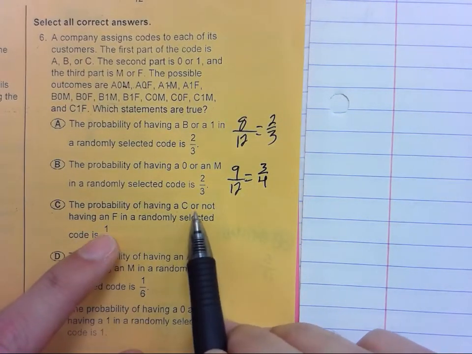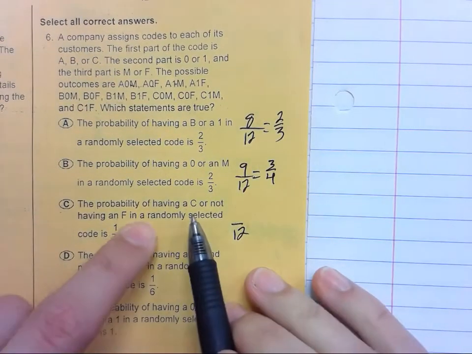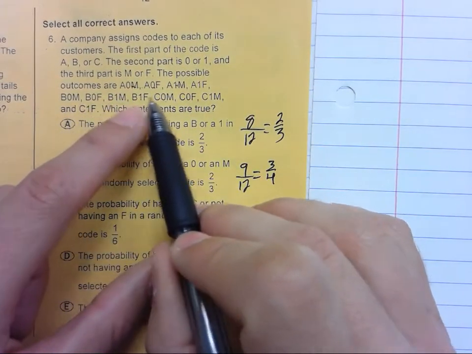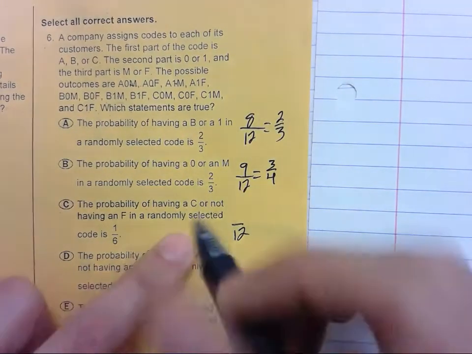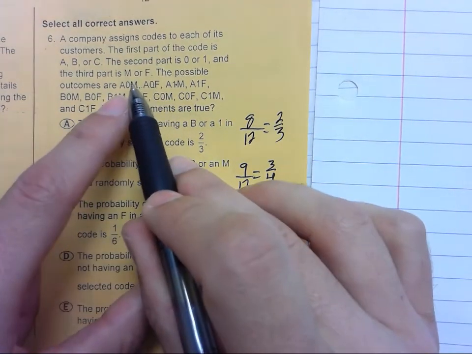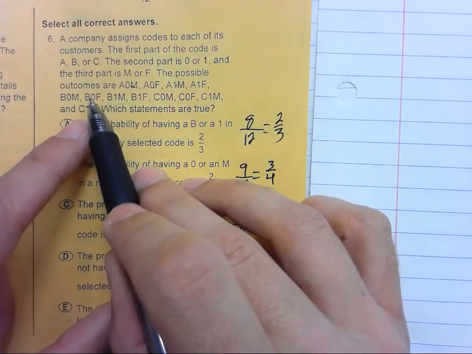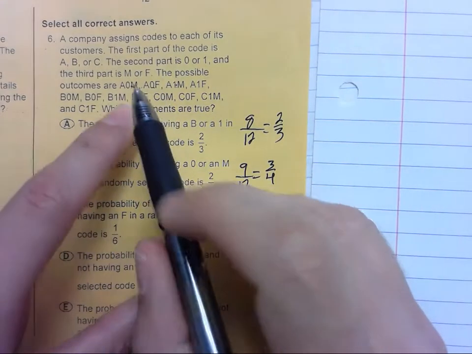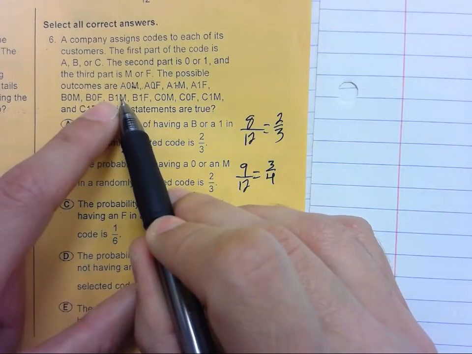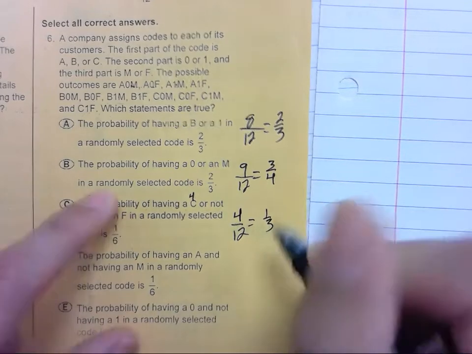C, the probability of having a C or not having an F. Having a C. So what's the probability of having a C? 1, 2, 3, 4. So there are 4 with C's. And what's the probability of not having an F? This does not have an F, so it's 1 more. 2, 3, 4. Oh wait, we do not want an F. So 1, 2, 3, 4, 4, which simplifies to 1/3, so C does not work.